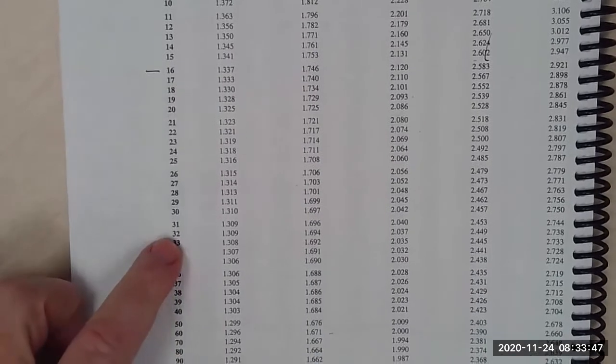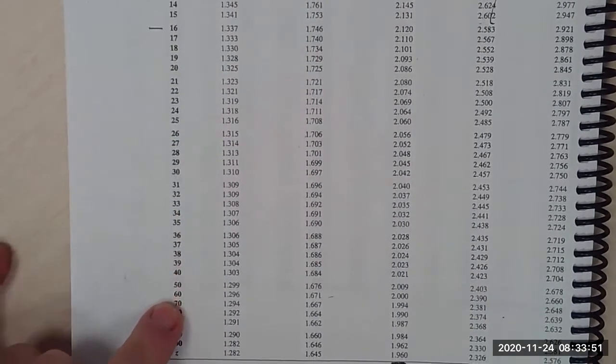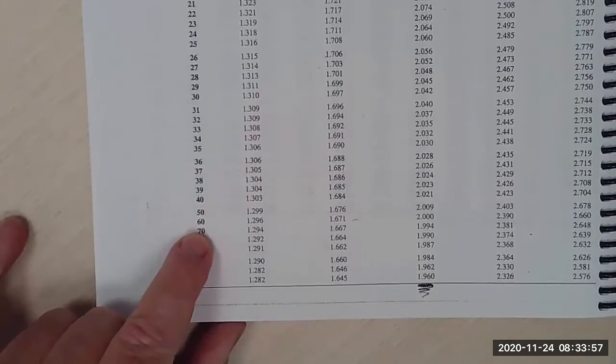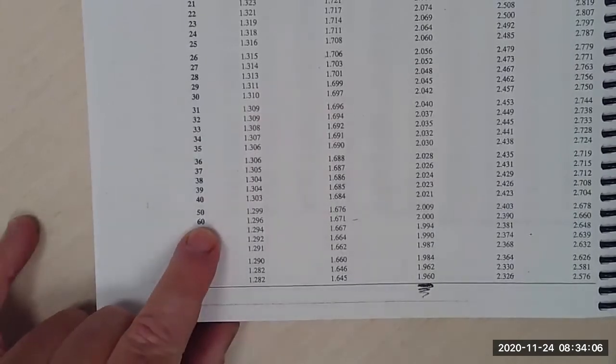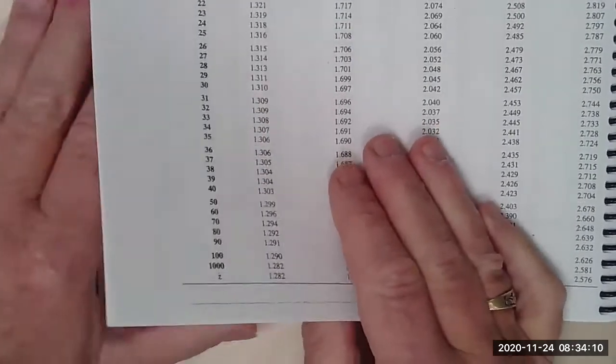See, I can find 31, but I don't want 31. I want 53. See, over here, you can see it's 50 to 60. It jumps. So I am training you to pick the closest one throughout the semester. Pick the closest. So I would pick 50. And that would help you find the critical value, by the way.